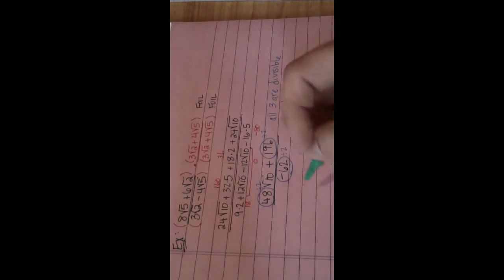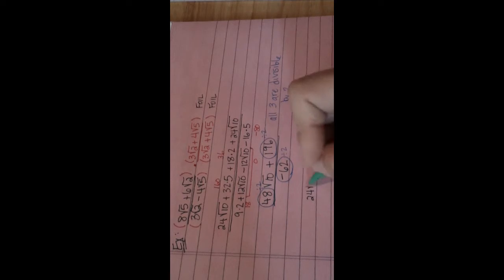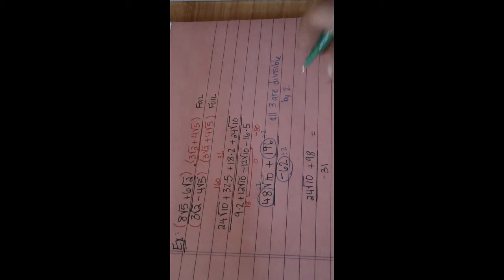Taking that 2 out of every term, I have 24 square roots of 10 plus 98 all over negative 31. Now we're almost finished. This negative 31 in the denominator, whenever you see that happen, what you'll want to do is put the negative, instead of in the denominator, move it to out front.